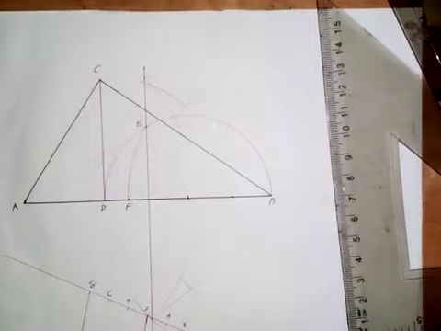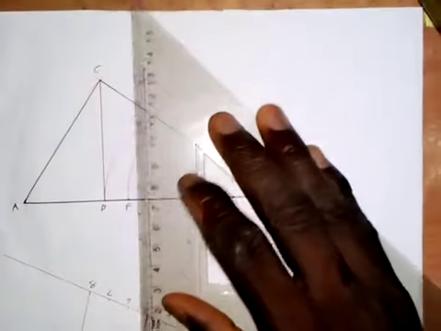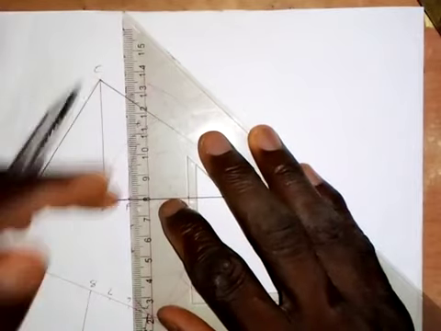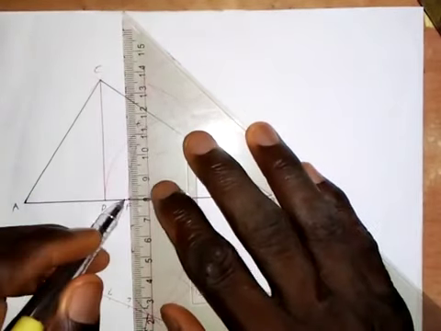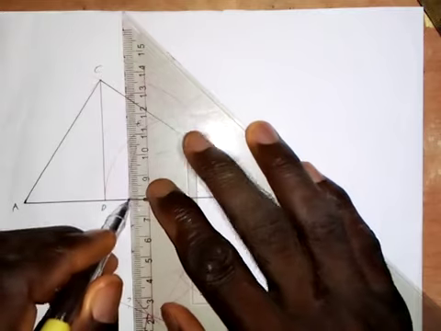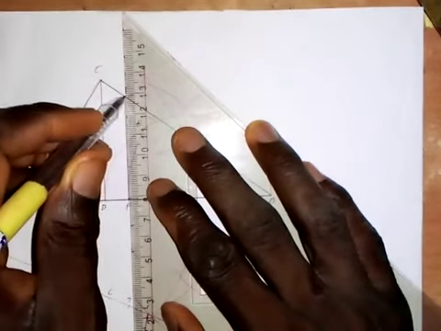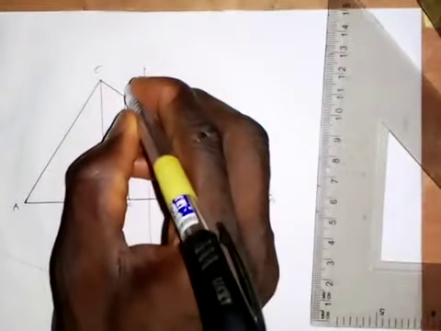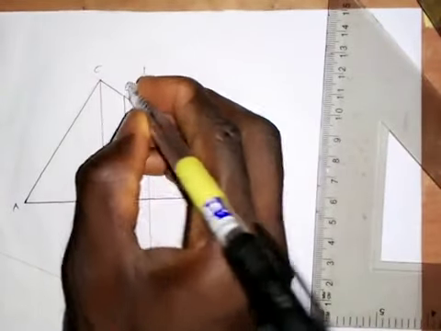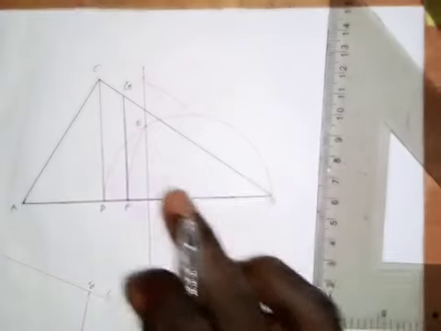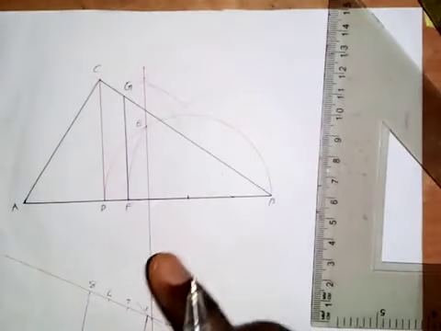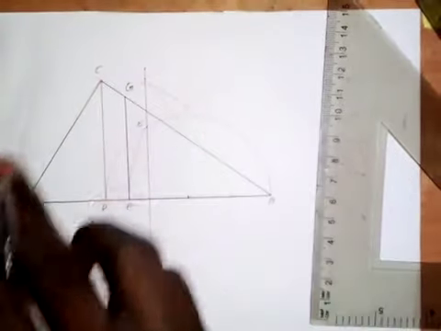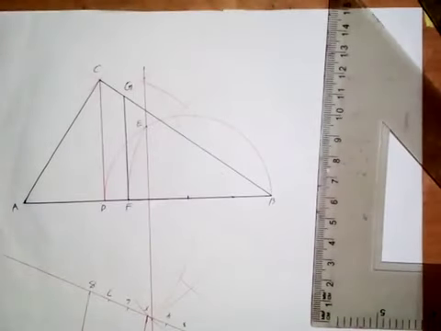From point F, I will now draw a vertical line that will be parallel to line CD. I just draw a vertical line like this, and I need to make it thick. All right, this is point G. This line FG has divided this triangle into two equal areas. This line FG has divided this triangle into two equal areas.